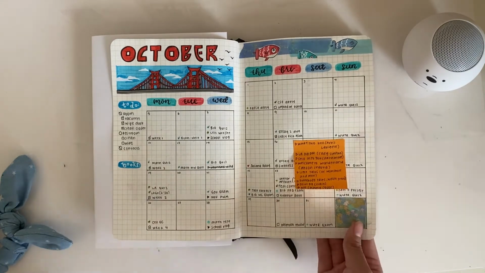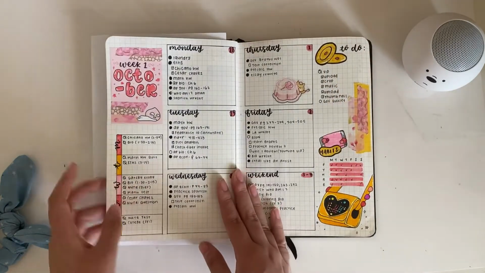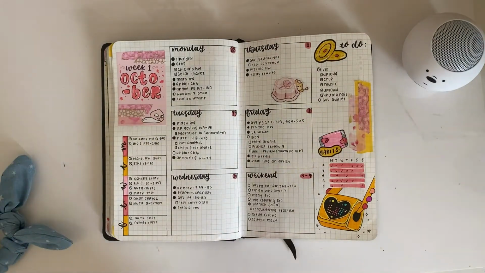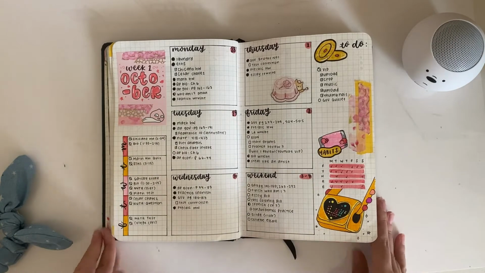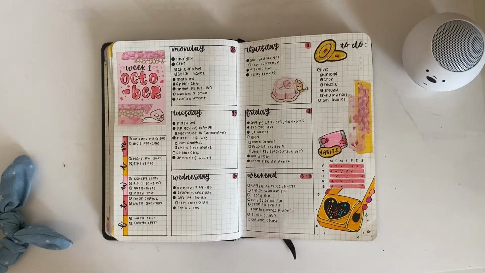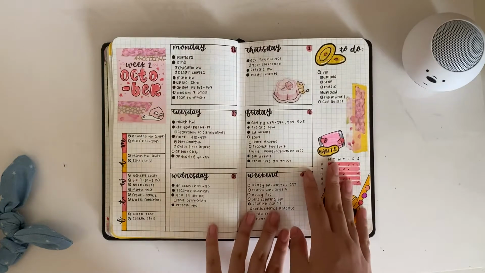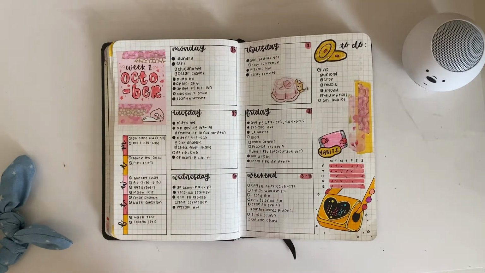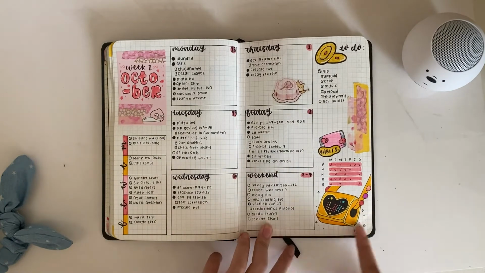Moving on, we go on to my first week of October, and let me tell you, this was one of my favorite spreads to make. I made it around midnight of Monday. No, it was Monday morning, if you consider 12 o'clock to be morning, but I made it really last minute, but it was just so much fun to make, and I love the colors that I used.